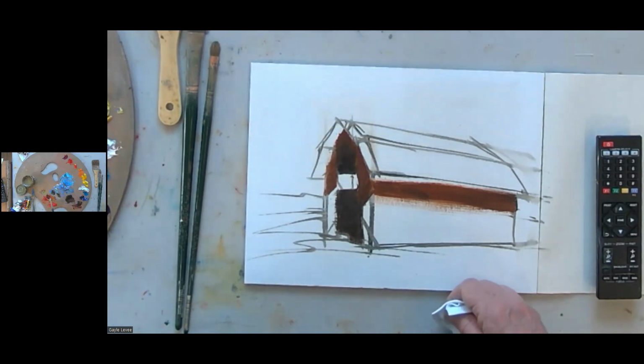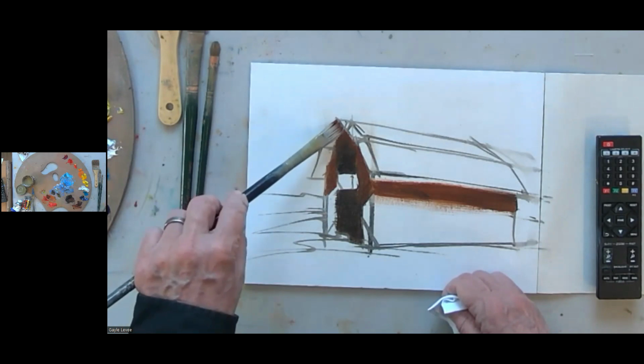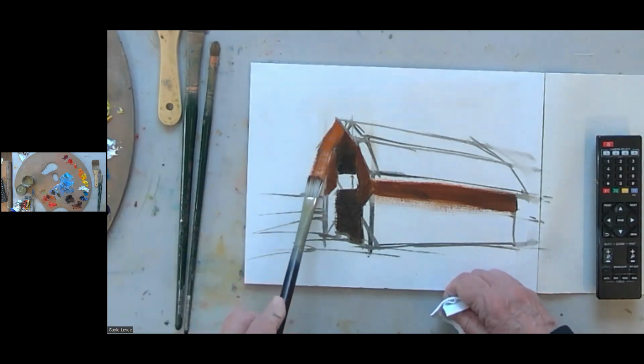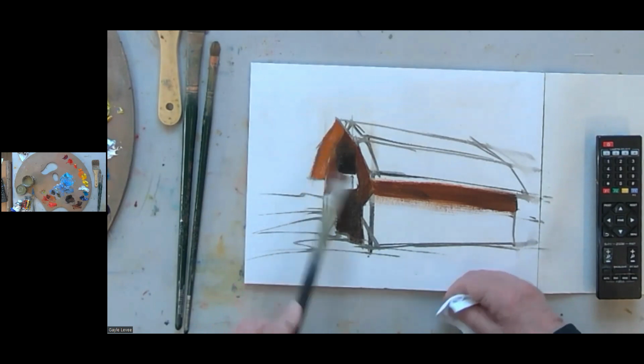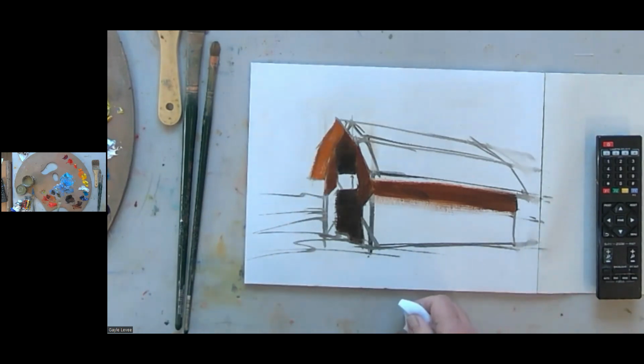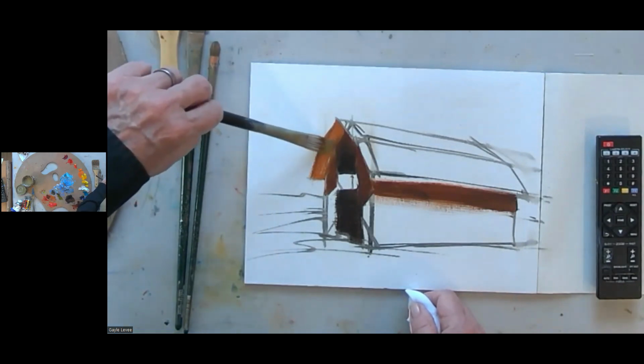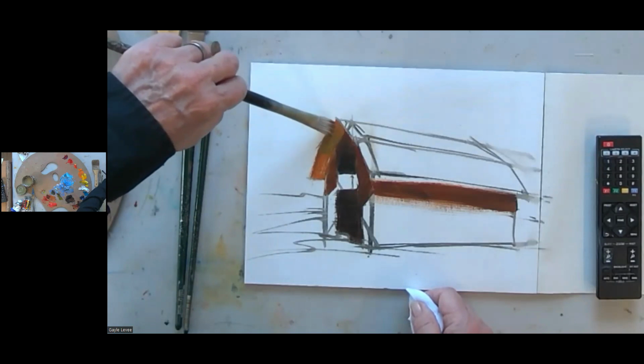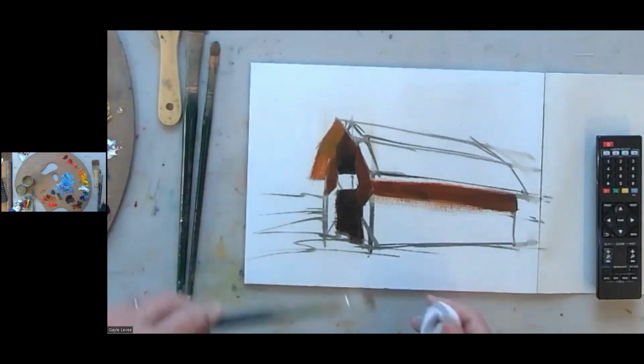Right now, what I'm doing is I'm getting a little bit of warmth on the underside of this eave. There will be reflected light under here that you wouldn't normally see if you were looking at a photograph. But if you're outside looking at it, you will see it. And that's why we paint outside, so we can actually see what's really there.